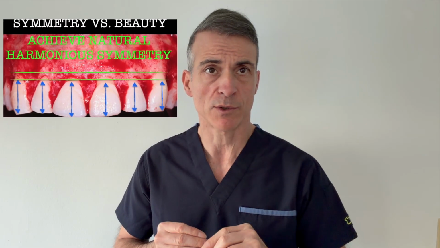The ostectomy entails removing some supporting bone around the perimeter of the tooth. Sometimes it is only necessary to do an ostectomy on the buccal aspect. Sometimes it is necessary to do an ostectomy around the full perimeter of the tooth, depending on the case.